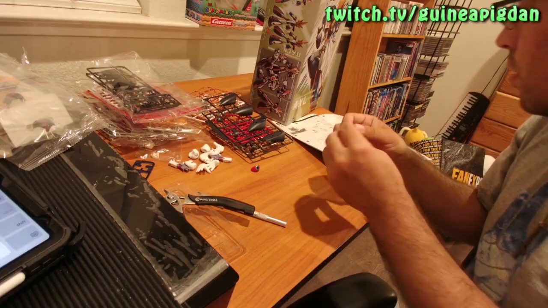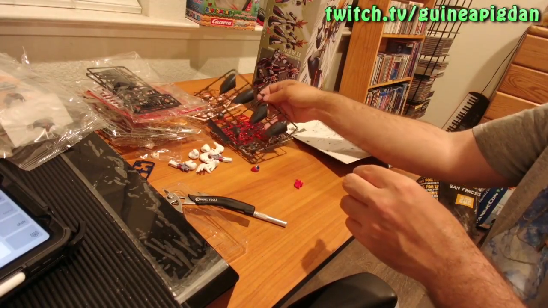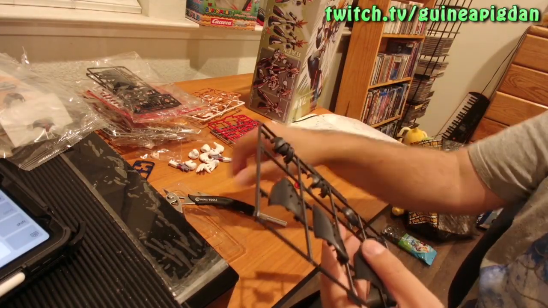Alright, so this piece, A3, I'll do A3 here. This one.